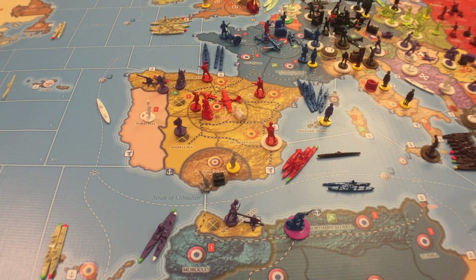You may not send lend-lease from the minor power to yourself or anyone else. You may not research technology for that minor power or engage in any other diplomacy for that minor. All right, and that is all detailed clearly in table 4-2 in the rule book. And it's not that much of a complicated deal here.